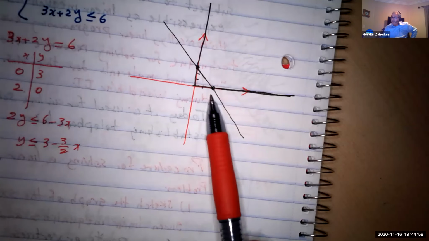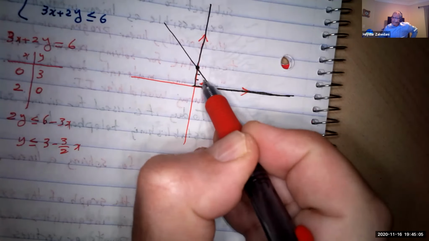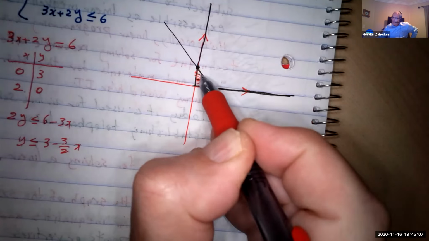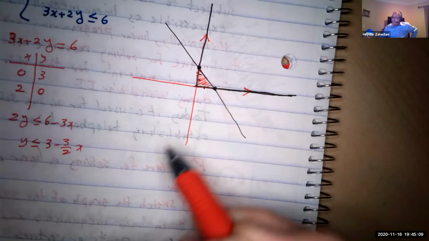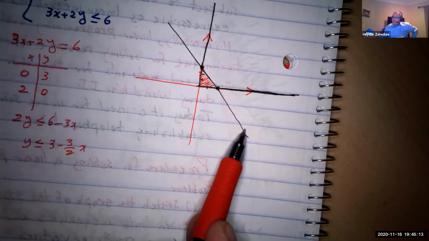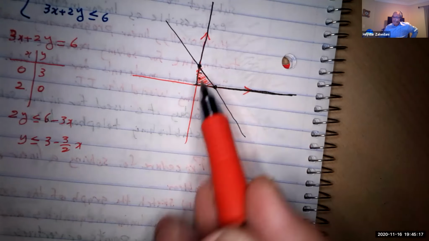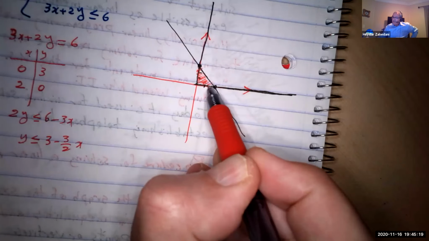But you have to consider below this line, and when x is positive and the y is positive. So you could just consider this part. Okay, this part, because x is positive and the y is positive. This is less than x positive, y positive. So this is going to be the region of the solution. Any question? Don't make it complicated.